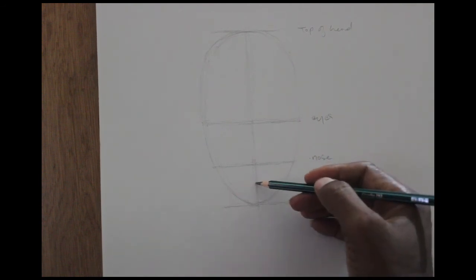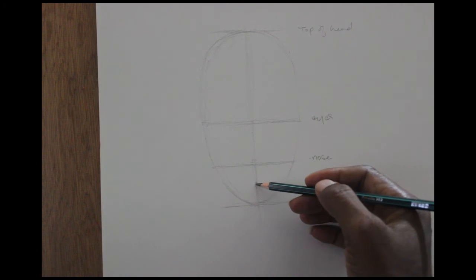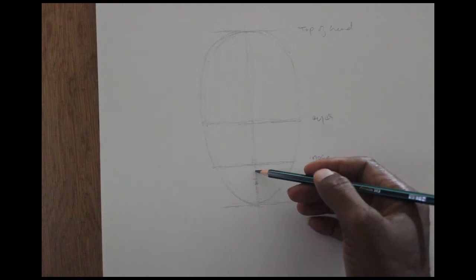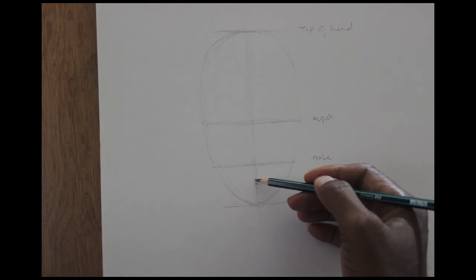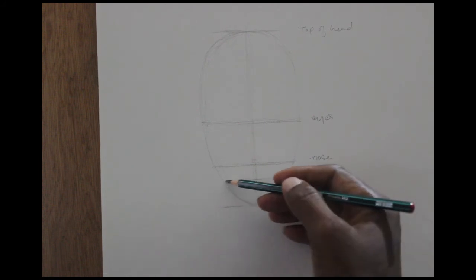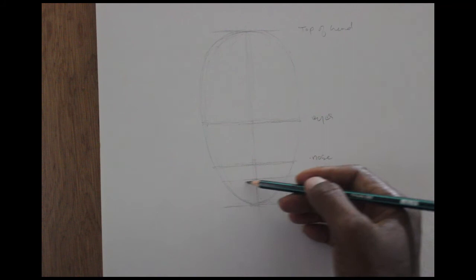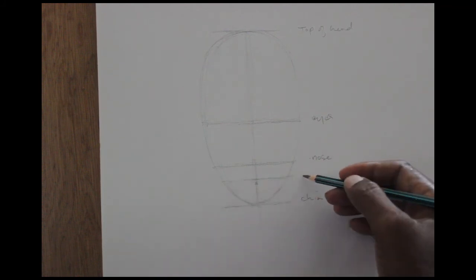So if this is the center here, between here and here, we are going to go about here, Miguel. Not right up underneath here, but just a little bit off center. Remember that, just a little bit off center. And we are going to go there for the mouth.